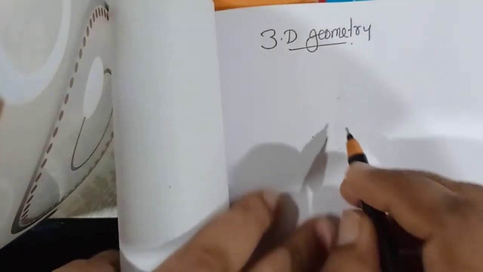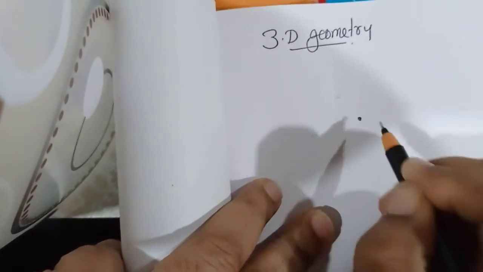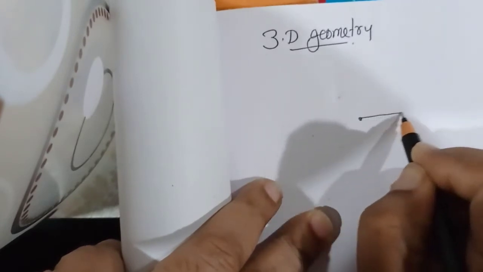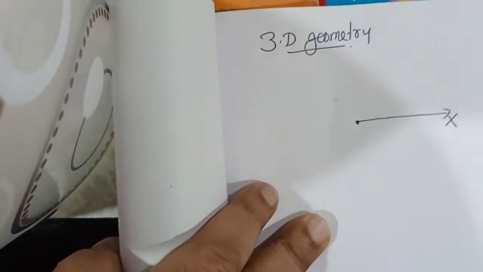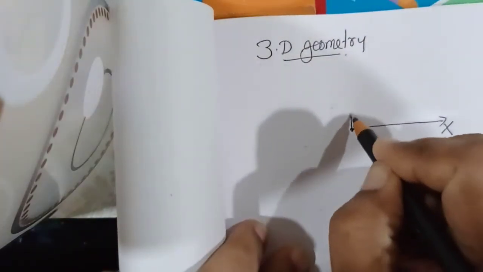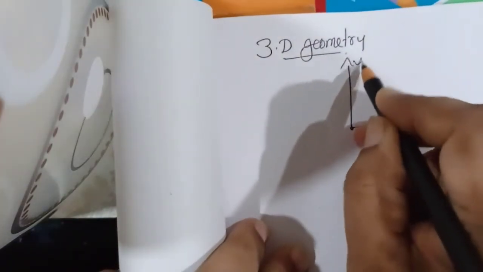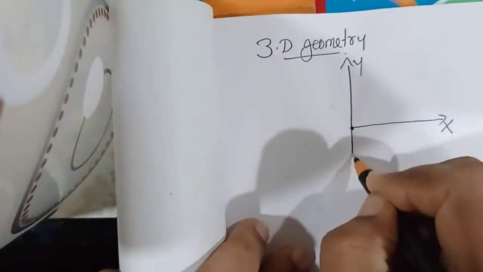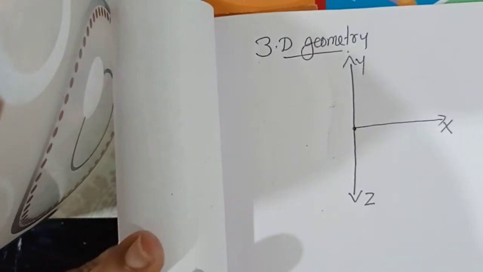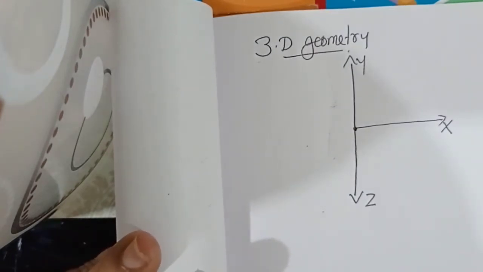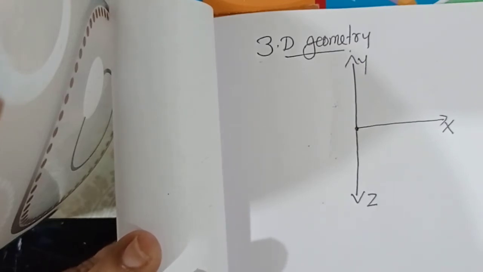All of you look at the board. O is the center and this is the x-axis, and the next one is the y-axis, and the third one is the z-axis. X, y, z are the three mutually perpendicular axes.